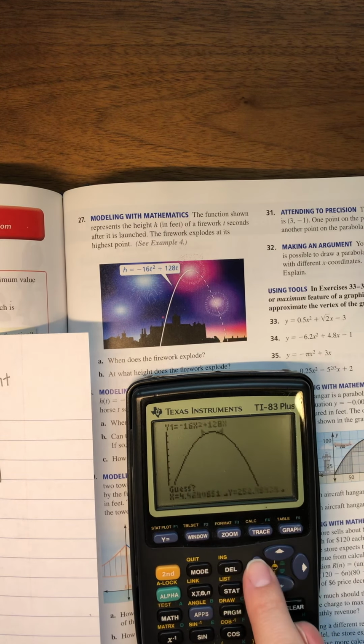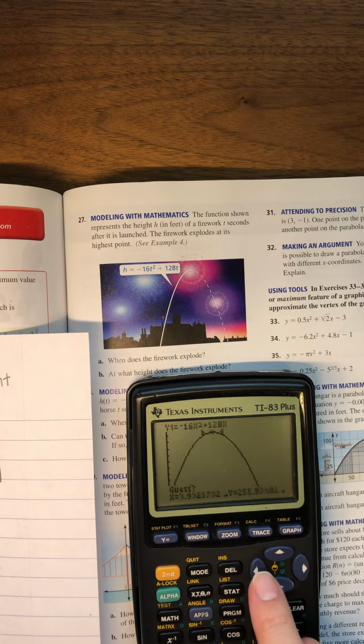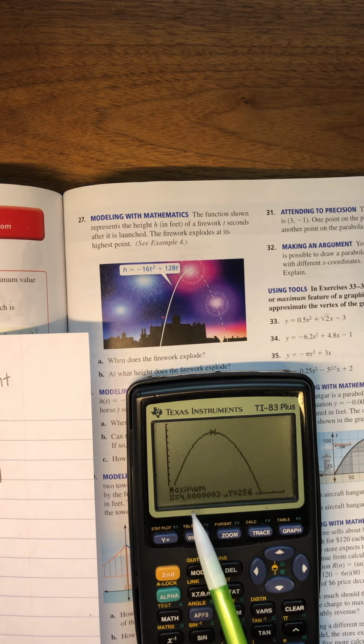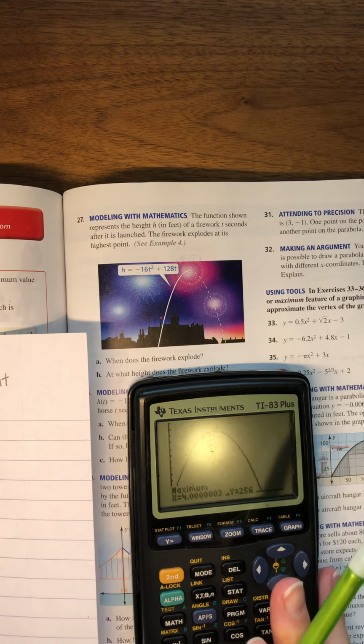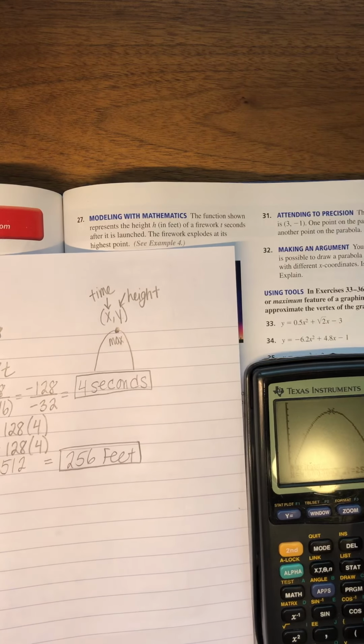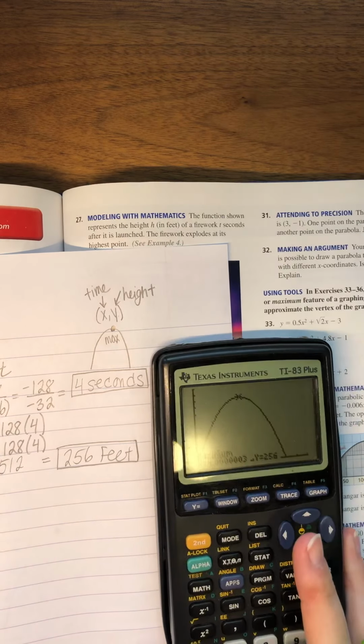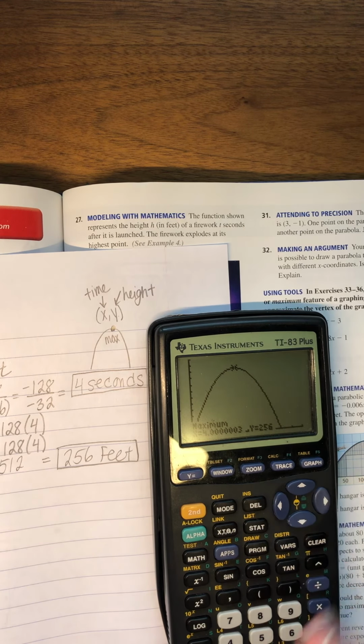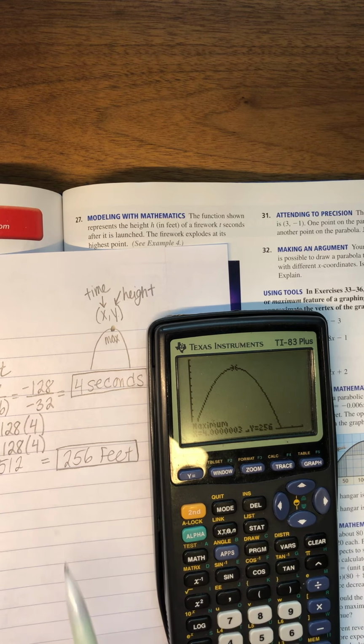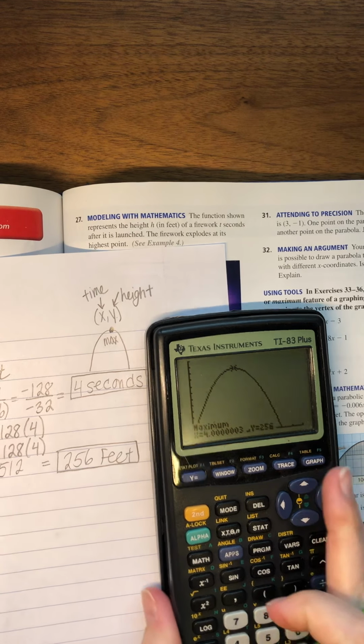Now we're going to try to get right on that point, right at the maximum, as close as I can get. Hit enter. And then look at what it tells us. The maximum is 4, 256. And that's exactly what I found over here on my paper, 4, 256. So I can get these answers right in my calculator as well, or I can do them both by hand, which is nice.